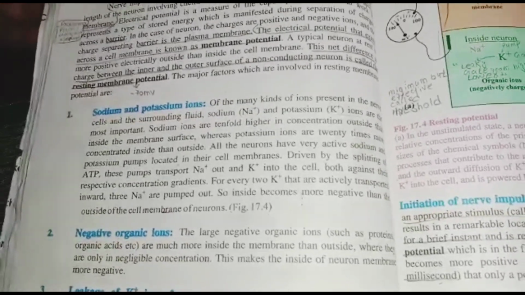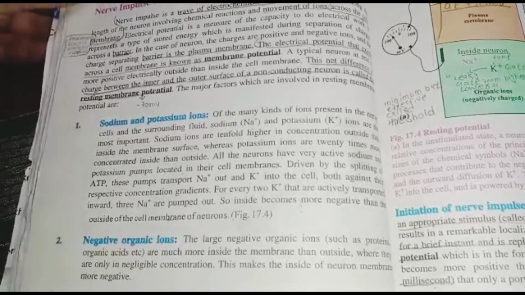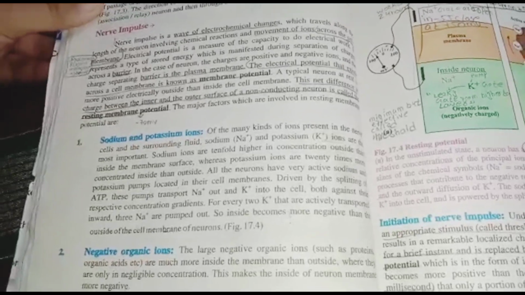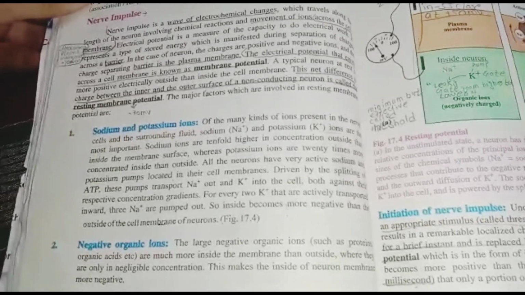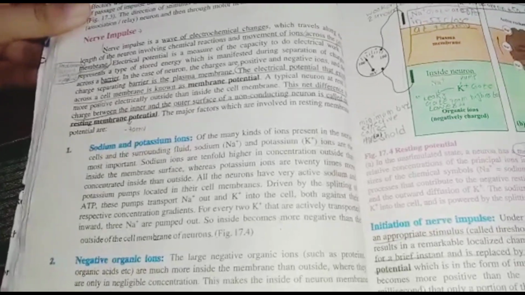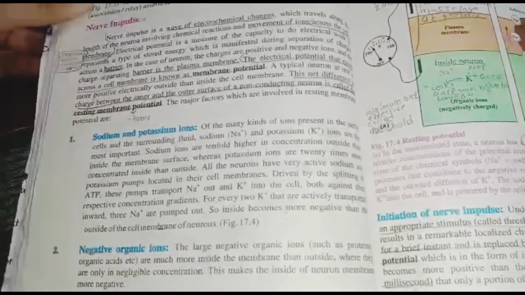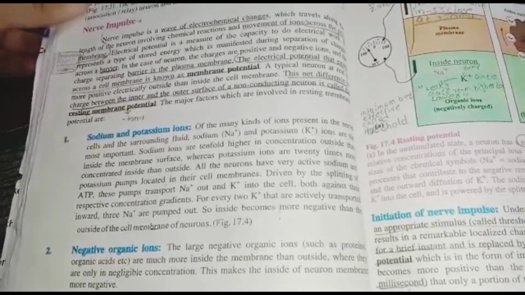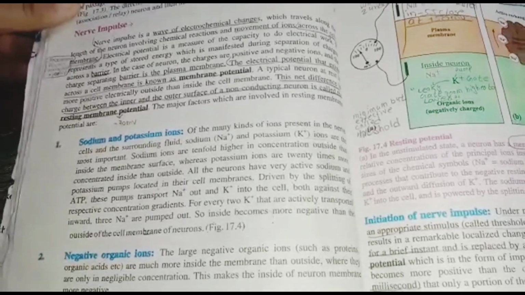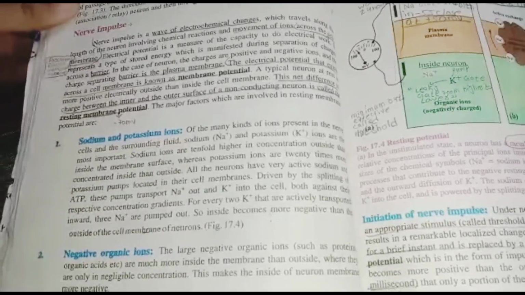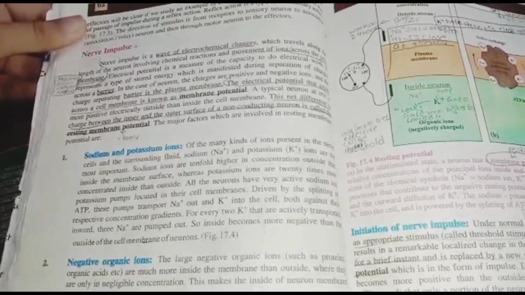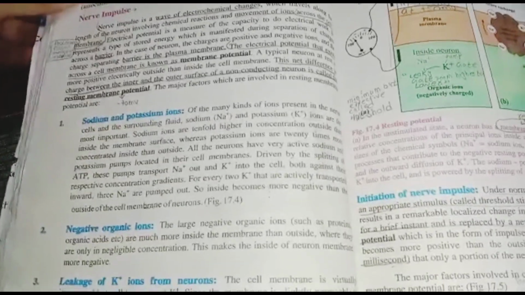All the neurons have very active sodium and potassium pumps located in their cell membrane. Driven by the splitting of ATP, these pumps transport Na+ out and K+ into the cell, both against their respective concentration gradients. For every 2 potassium ions transported inward, 3 Na+ are pulled outward. So the inside becomes more negative than the outside of the cell membrane of the neuron.